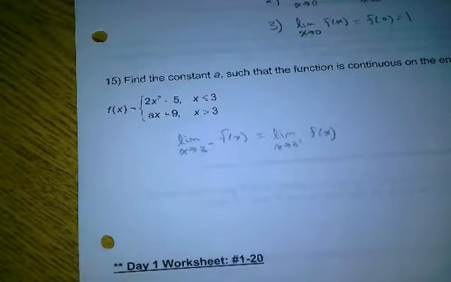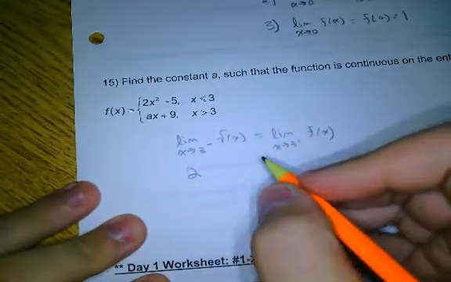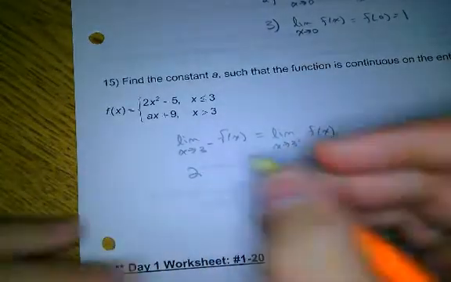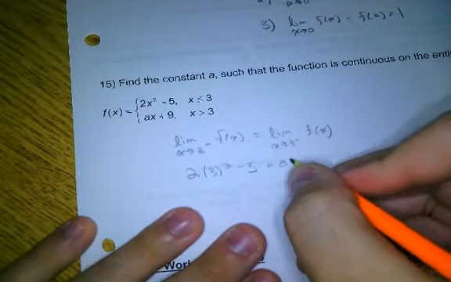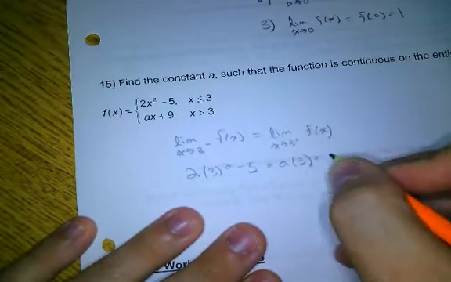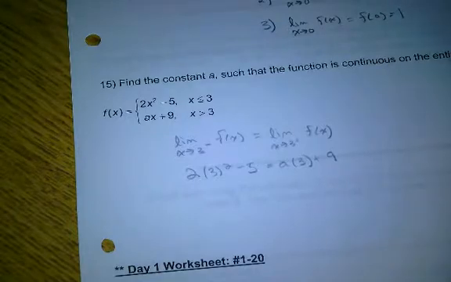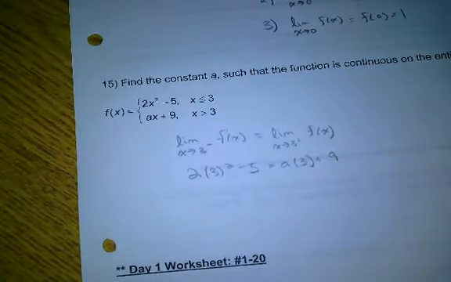Which one's the path to the left, the top or the bottom? Which way is the arrow? If it's pointing to the left, it's the top one. So this is 2. It's not x squared anymore because we're plugging in a 3. It's 2 times 3 squared minus 5 equals a times 3 plus 9. So why did I plug in the 3 again? Because you're supposed to plug in the 3. So that's what that step is.